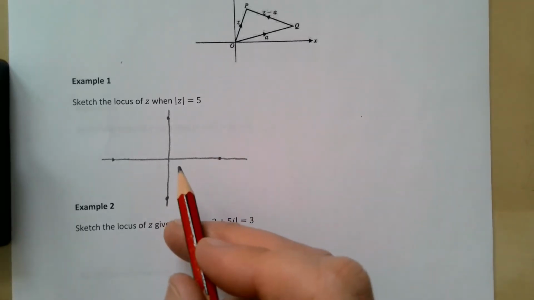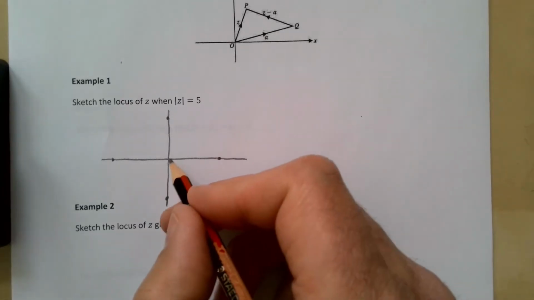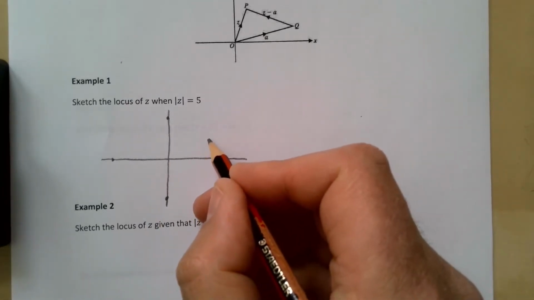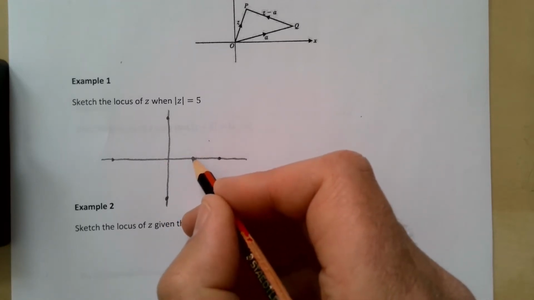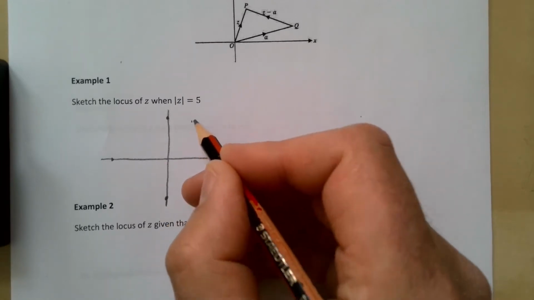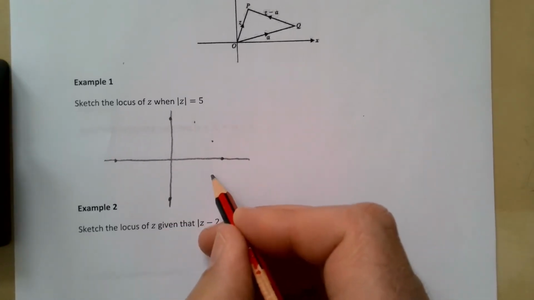Any other ones? You probably know 3 squared plus 4 squared gives us 5 squared. So anything with the point 3, 4 would be on it. So 3 across, 4 up. Sorry, let me get this right. 3 across, 4 up is going to be round about here. 4 across, 3 up. And you can hopefully start to see this thing take shape.